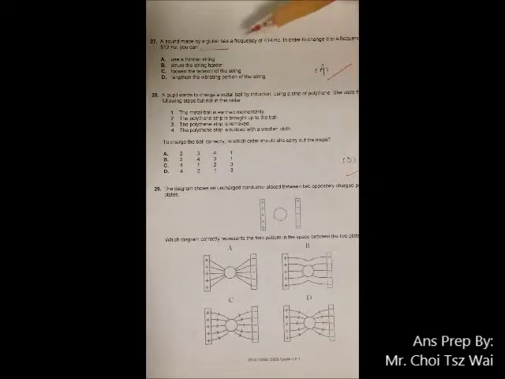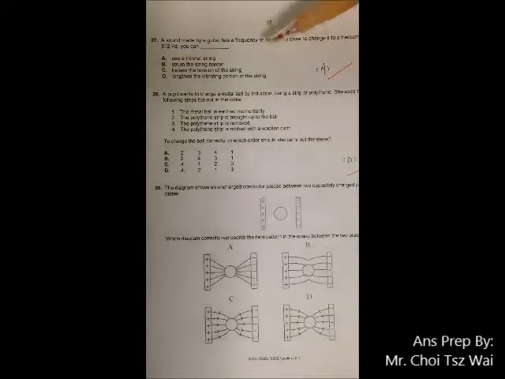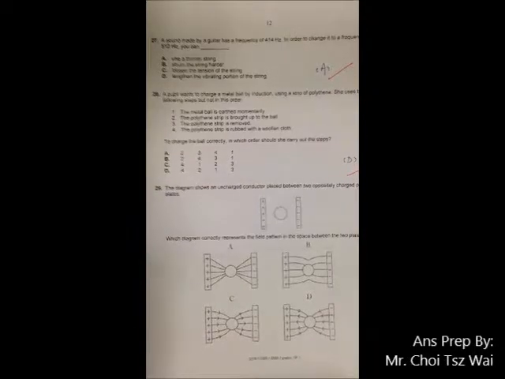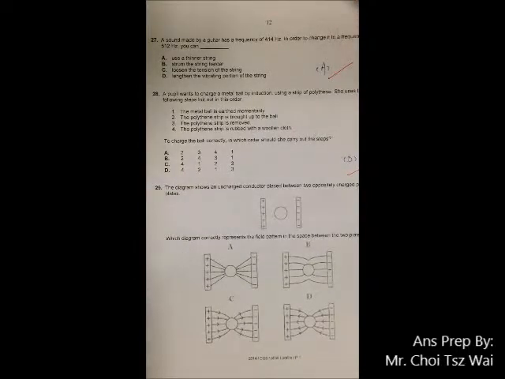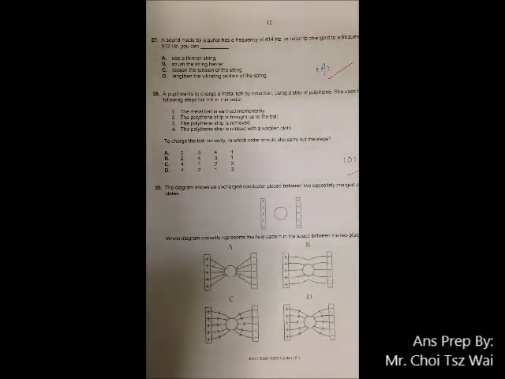Okay, 27. You need to know firstly the factors affecting the frequency of the guitar string. So I would use Newton's model to explain to you.